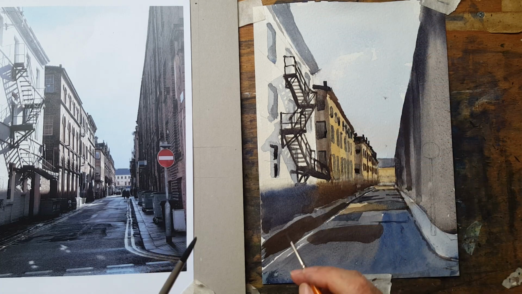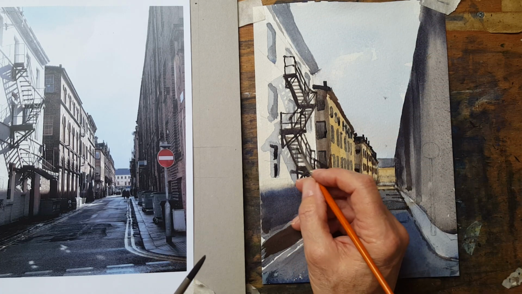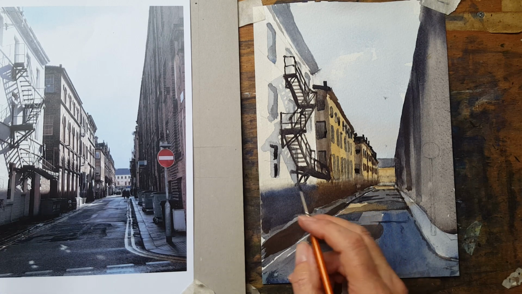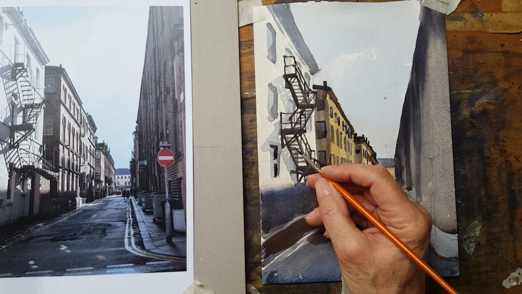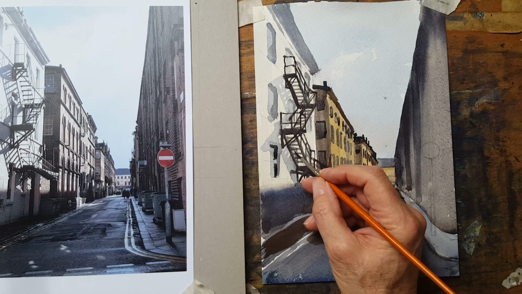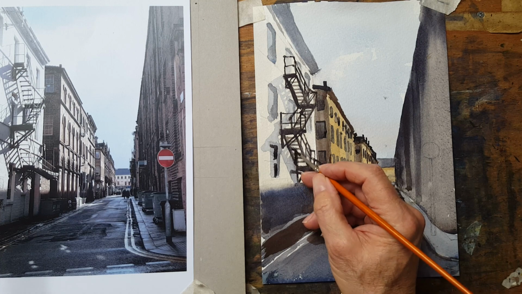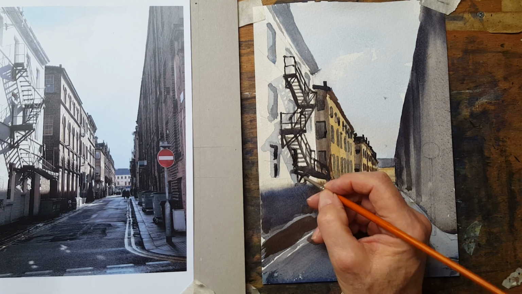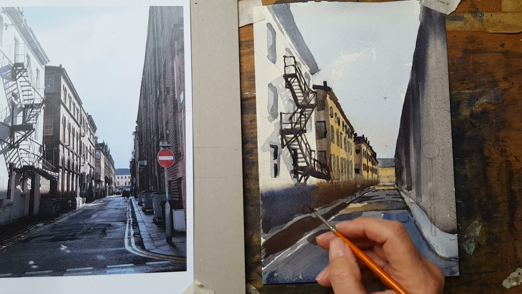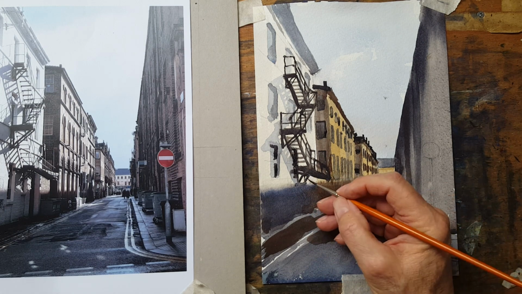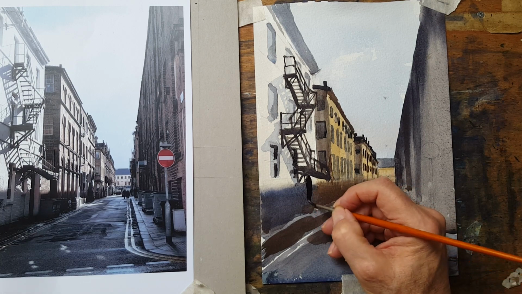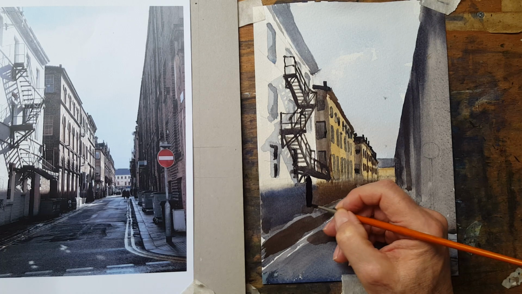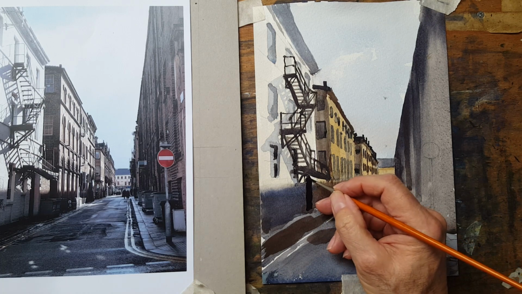Leave that. This is okay. Got a miss with these windows somehow. So that one is a little bit out of place, but never mind. Oh, and there's a big door there. Notice that. Right to the ground. There's probably a step there, so I'll come back to that.